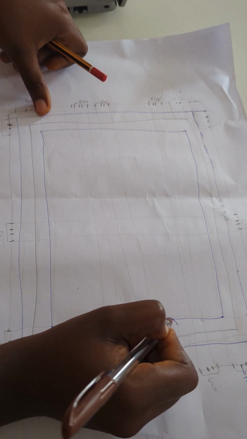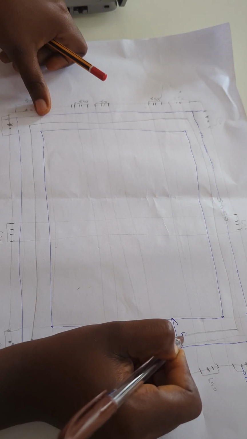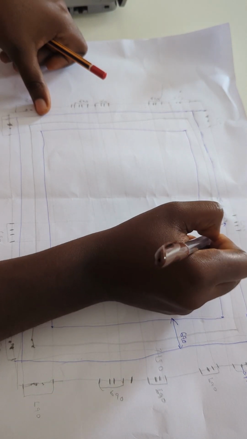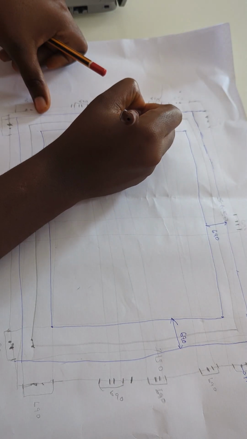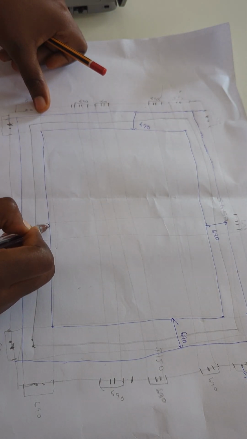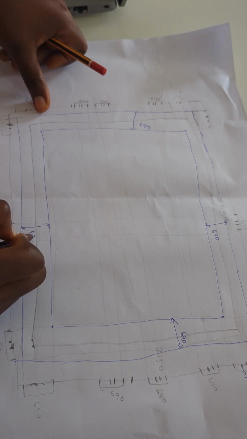So this means that from here to here is your 690. From here to here is your 690. From here to here is your 690. From here to here is what? 690.